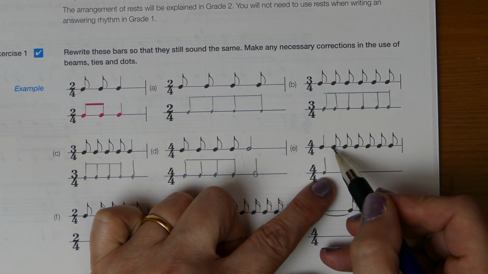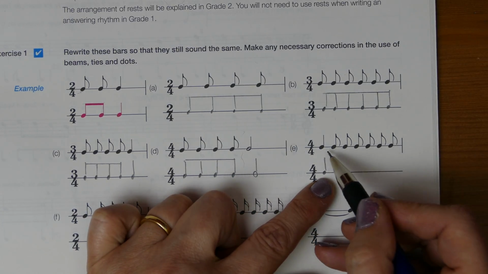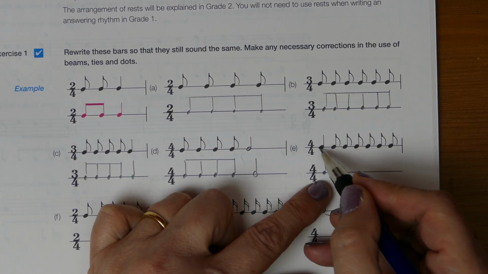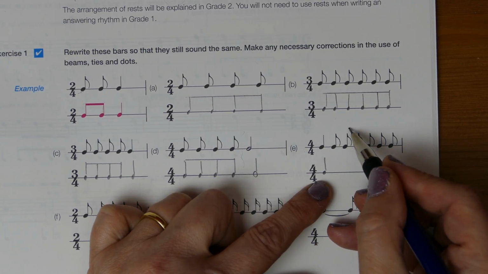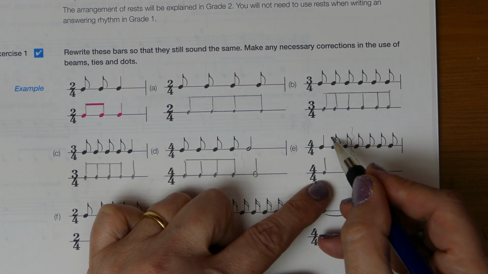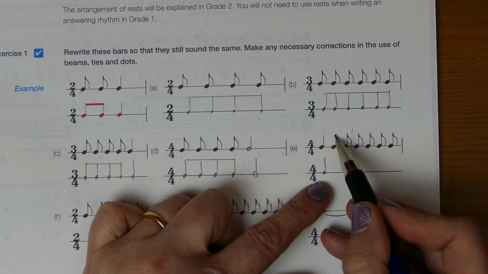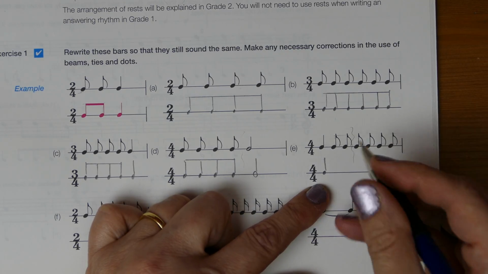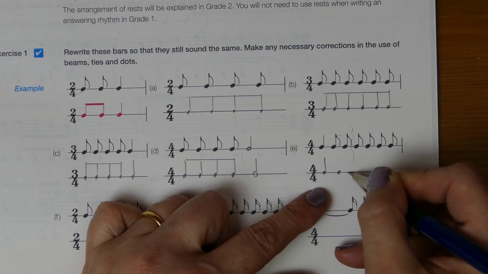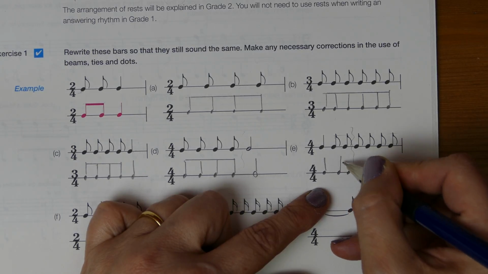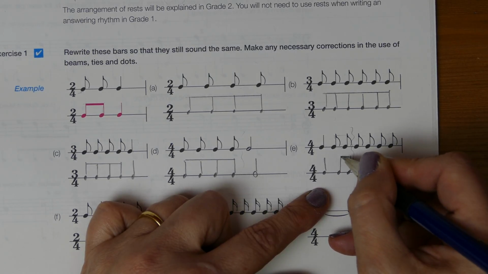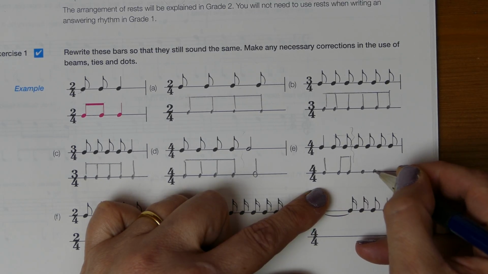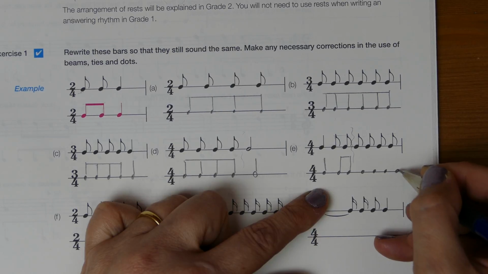However, if we do 4 and then 2, think about where the halfway point is in the bar. There's beat 1, there's beat 2. That's the halfway point. We can't beam over that. So we can't do a 4 and then a 2. We're going to have to do a 2 and then a 4. So we'll have 2 half beats joined together there. And then that leaves us the last half of the bar with a clear run.